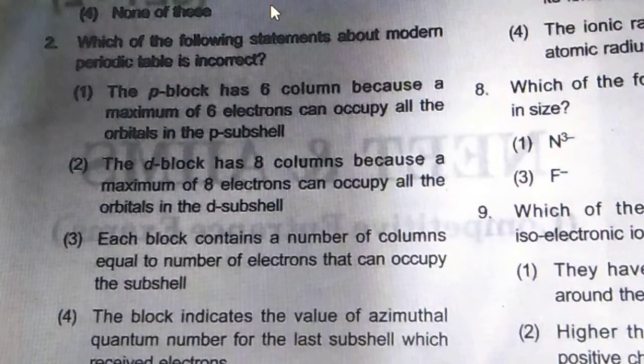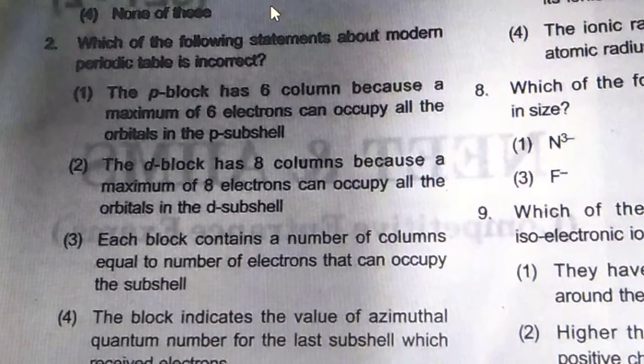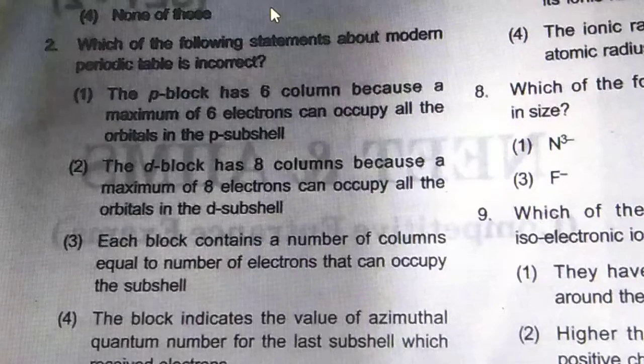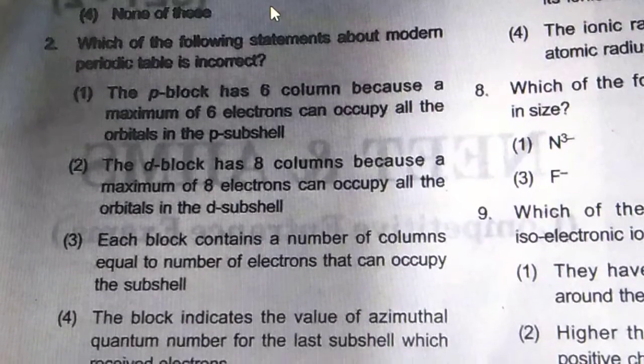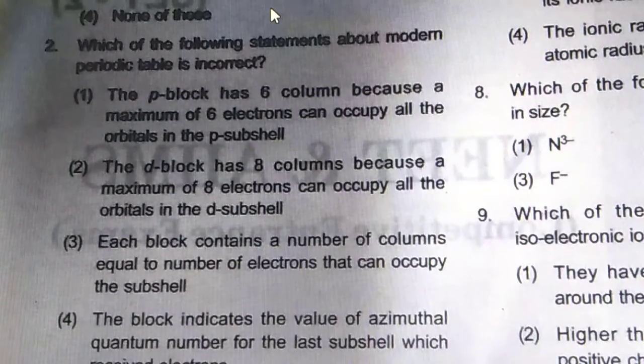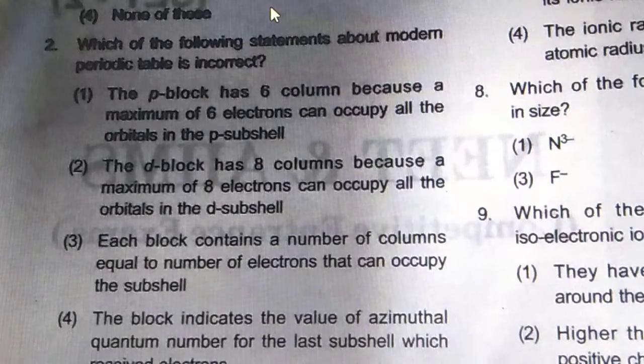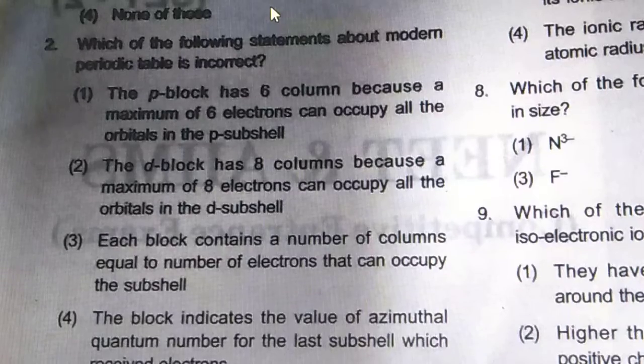Now let us read the third option. Each block contains a number of columns equal to the number of electrons that can occupy the subshell. That is okay, the third is correct, student. Like that, the P orbital occupies 6 electrons, so there are 6 groups. The D orbital occupies 10 electrons, so there are 10 groups. The S orbital can occupy 2 electrons, so there are 2 groups. So the third is also correct. Now go for the fourth option.